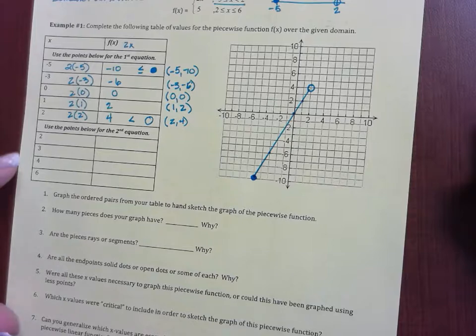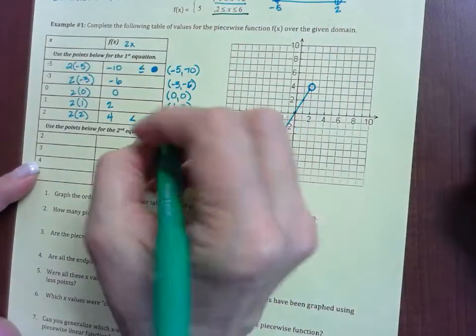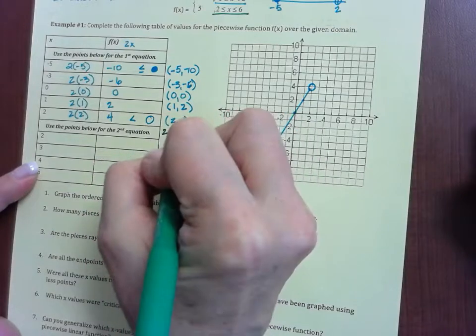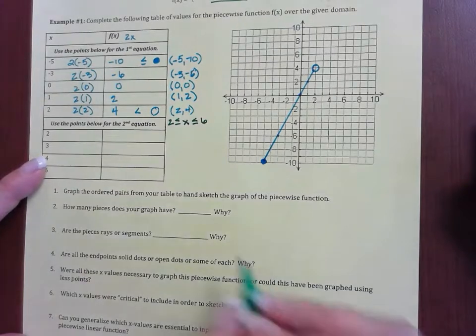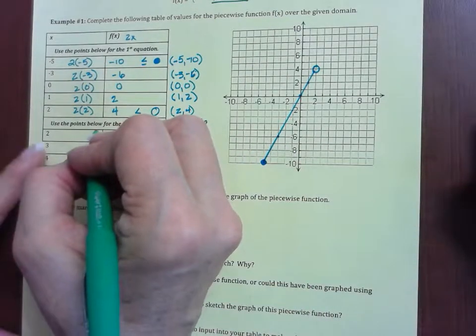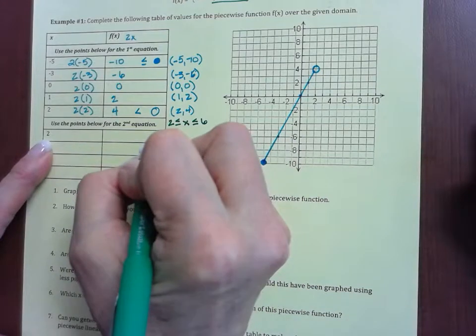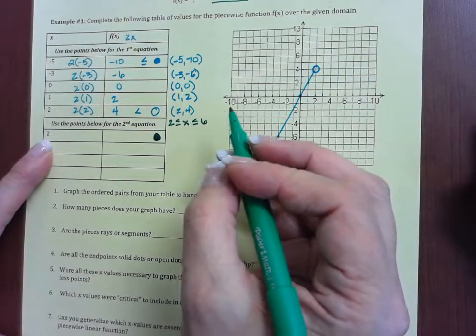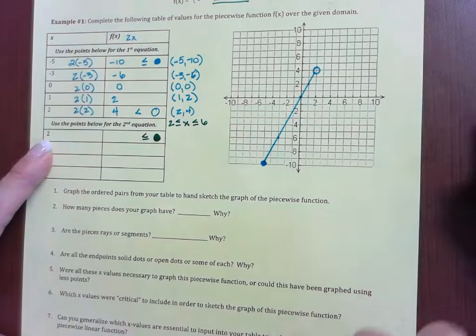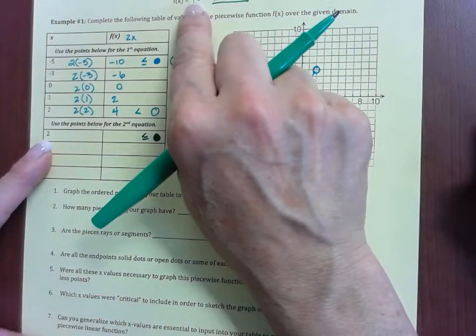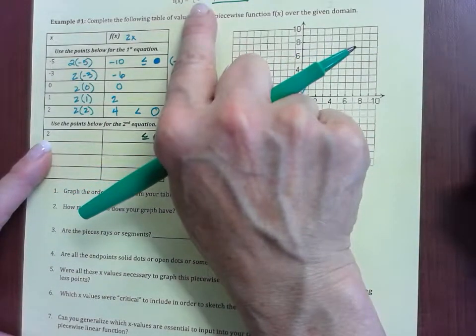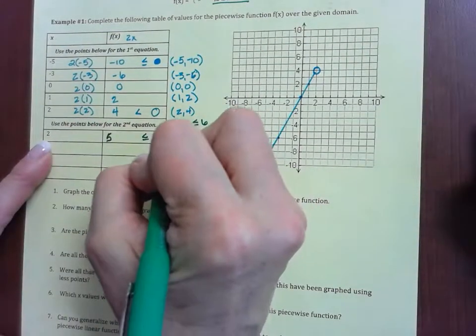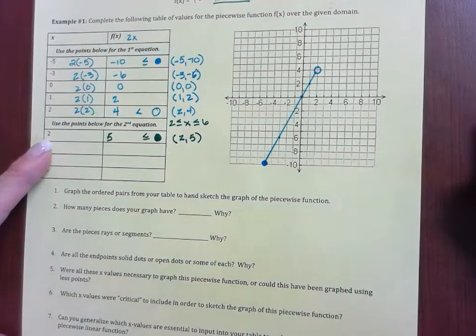Okay, so the next one, my domain is from 2 less than or equal to x, which is less than or equal to 6. So that means that at 2, I'm going to have a closed dot because it's less than or equal to. And my function says, hey, if it's any of the numbers in that domain, your y value is 5. So that gives me a point of 2, 5. Okay?